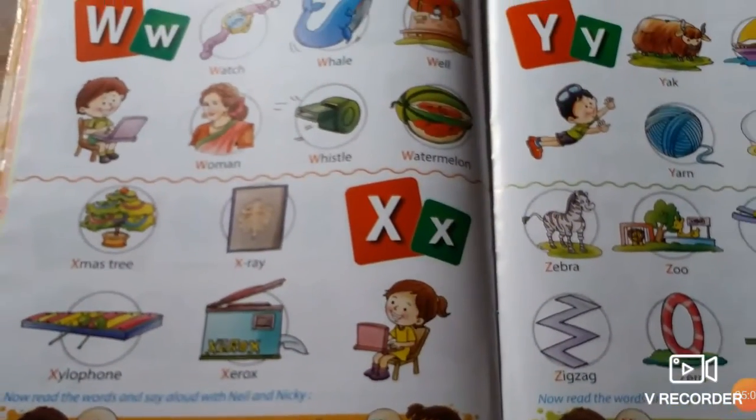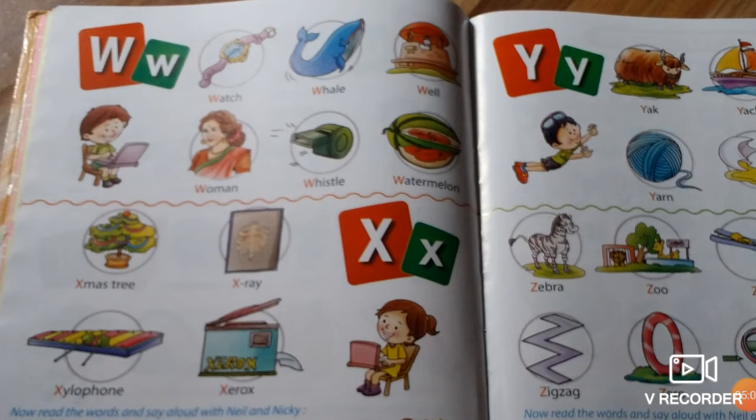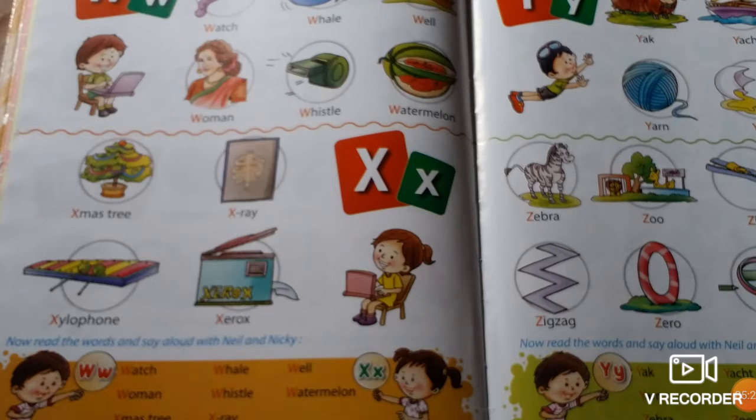W for watch, W for whale, W for well, W for woman, W for whistle, W for watermelon. X for Xmas tree, X for X-ray, X for xylophone, X for X-rays.